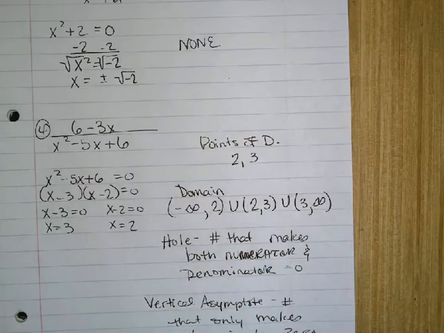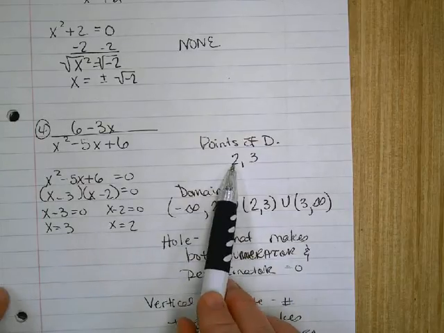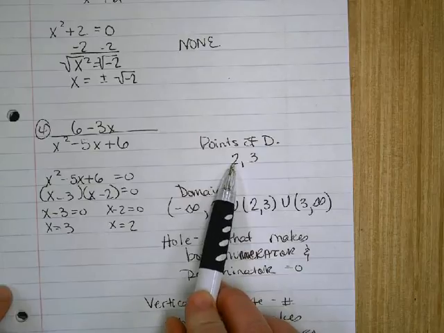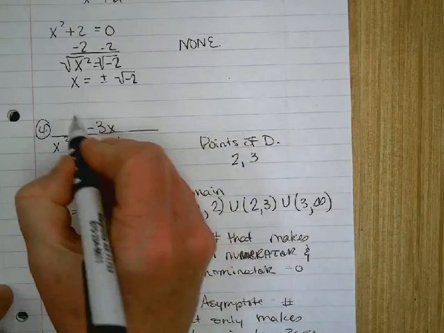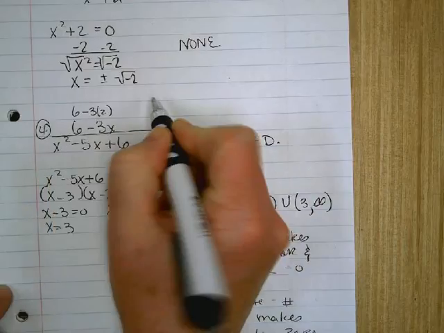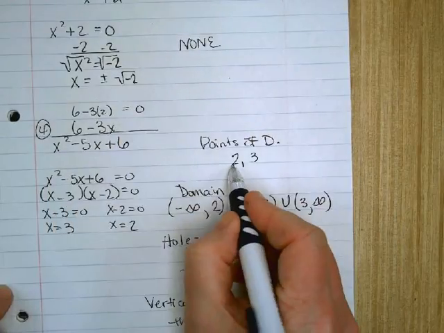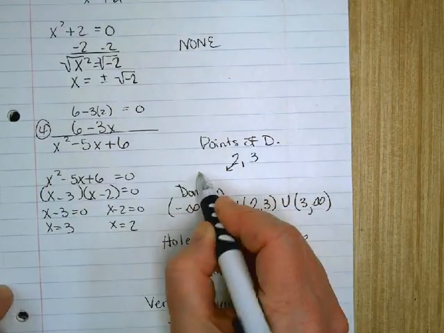So let's go back through here. Tell me about the number 2. Is the number 2 going to cause the numerator to equal 0 or something else? What happens when you put 2 in place of x? So that one makes the numerator 0, so number 2 is a hole.